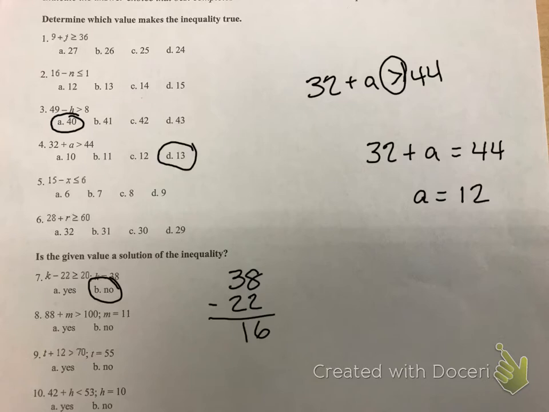Looking at number 8, we're given the value of 11. So 88 plus 11, that gives us 99. 99 is not greater than 100. So again, the answer to that would be no, because 11 is not a solution.